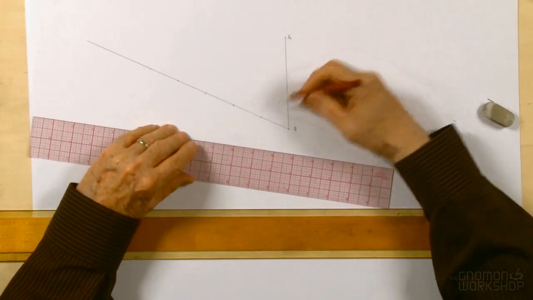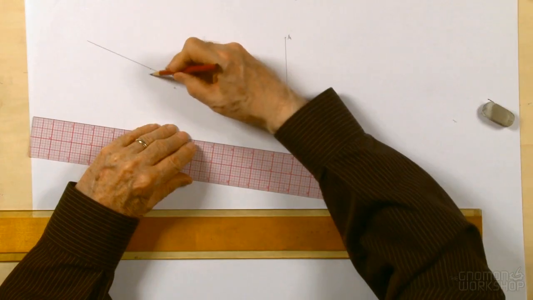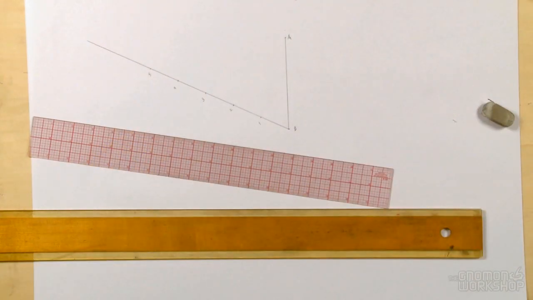All right, I've measured 1, 2, 3, 4, 5. So step 1 was to draw a line at an arbitrary angle and a tangent touching at one end of the line. Step 2 was to measure 5 equal spaces on that line.